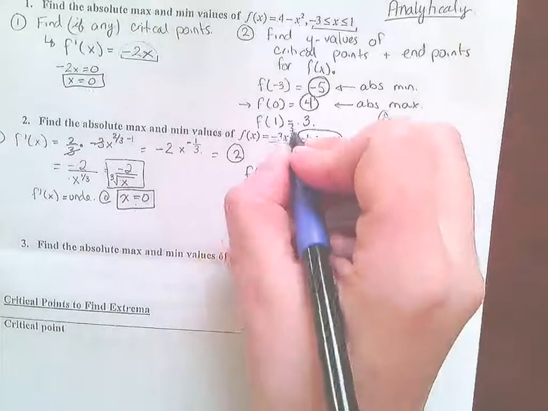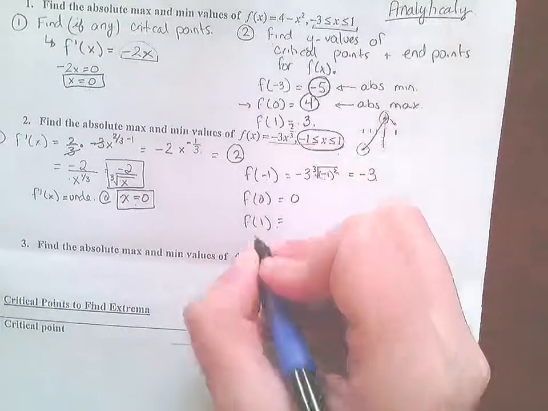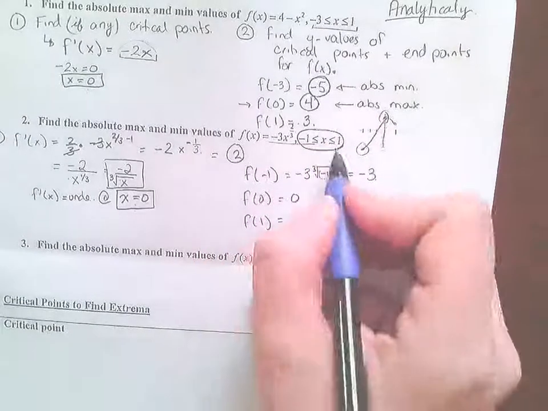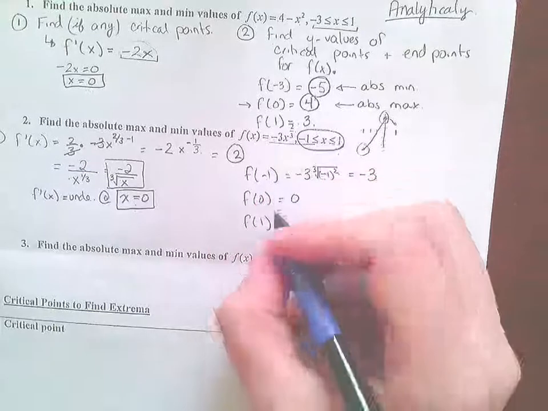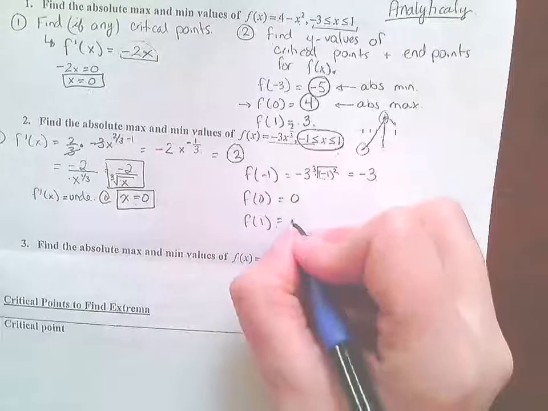At 0, it's going to be 0, and at 1, when you plug in 1 back to the original, we're going to have -3 again.